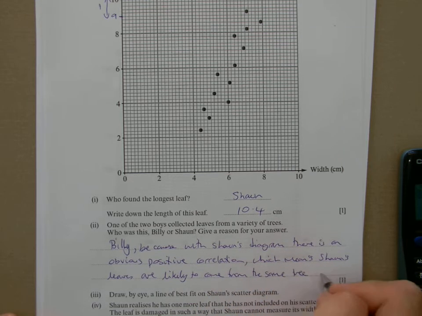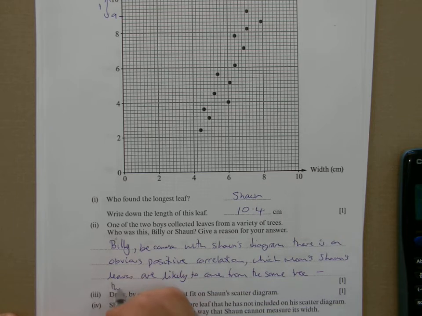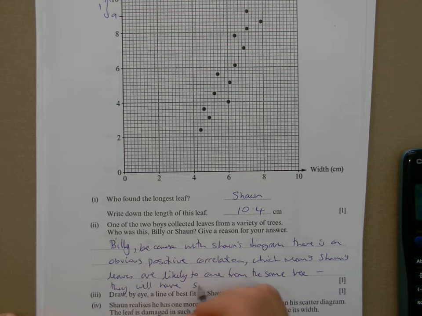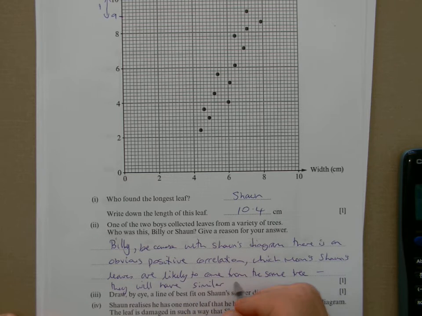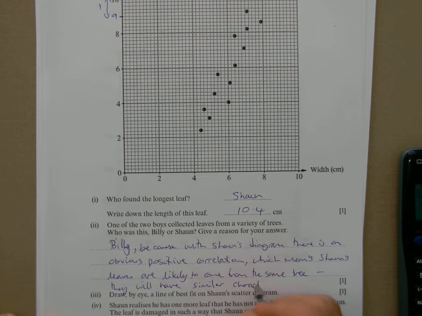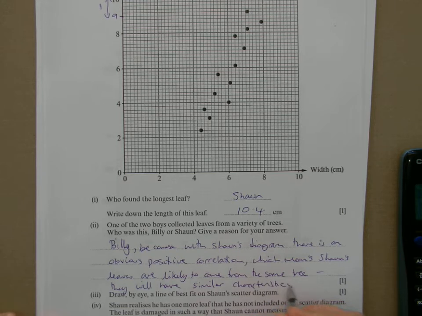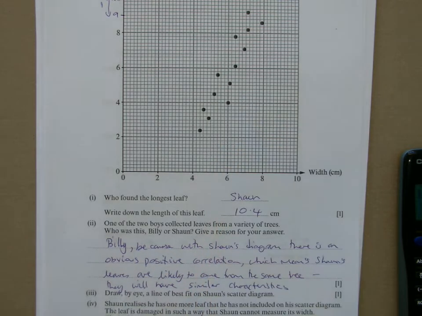You know, in more detail the better. And you could say, look, they will have the same characteristics, won't they? Or they will have, not the same, similar characteristics, which you can clearly identify from Sean's data here, whereas with Billy's it's all over the place. So there's probably different tree types he's sampled.